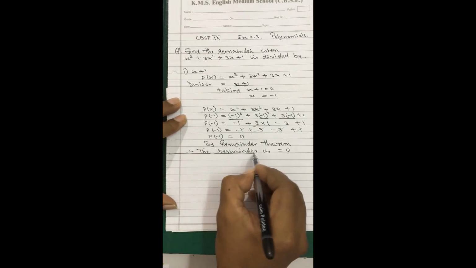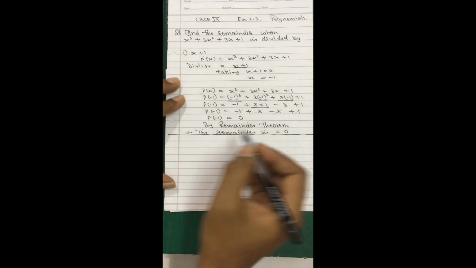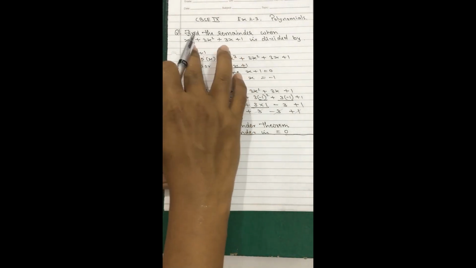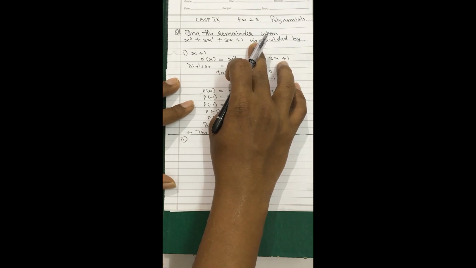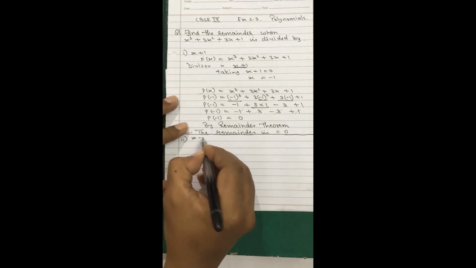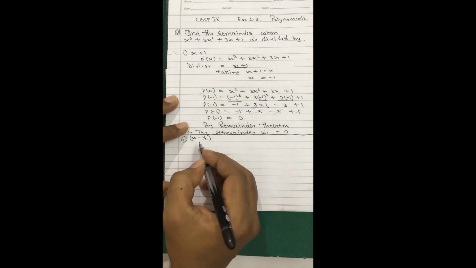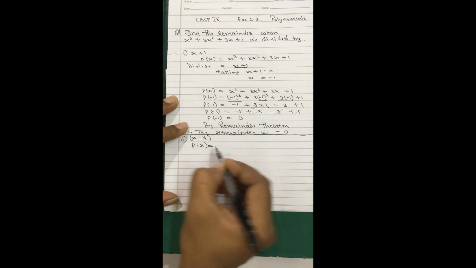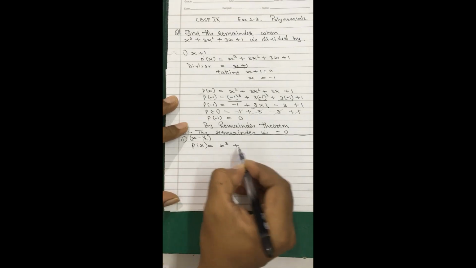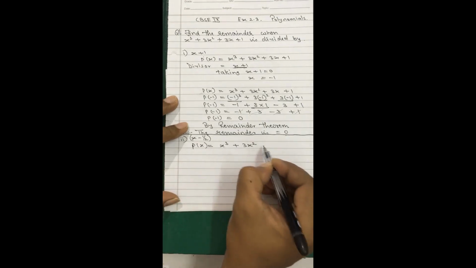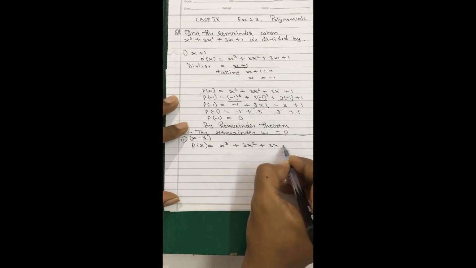Fine. And then let us go to the next one. Second question: this dividend is divided by x minus 1 upon 2. Again the same thing. P of x is equal to x cube plus 3x square plus 3x plus 1.